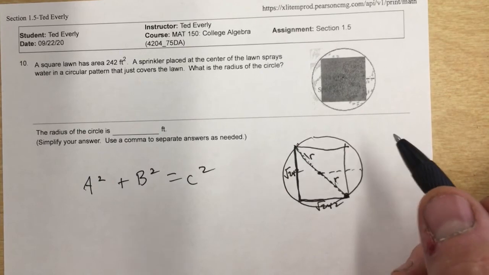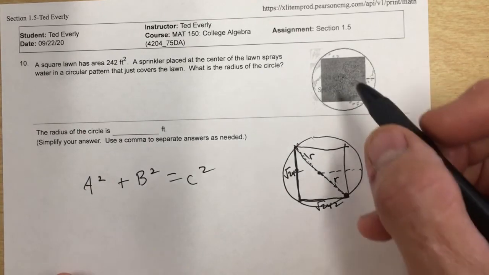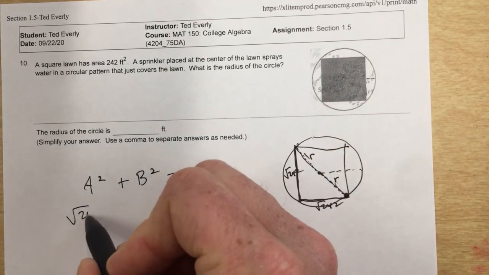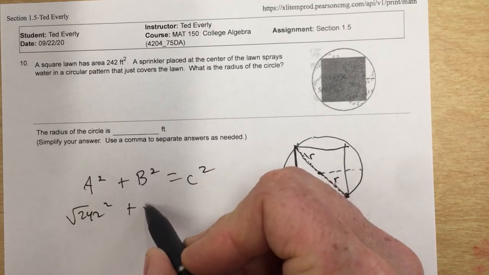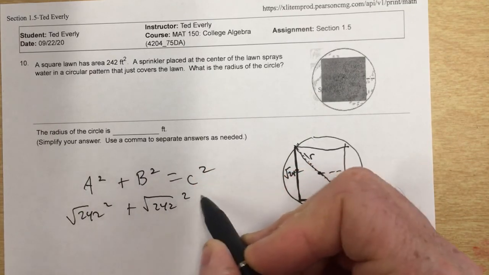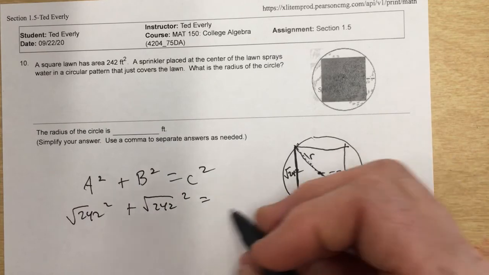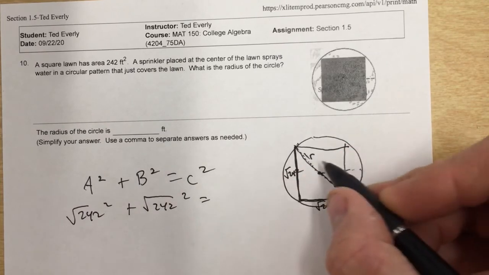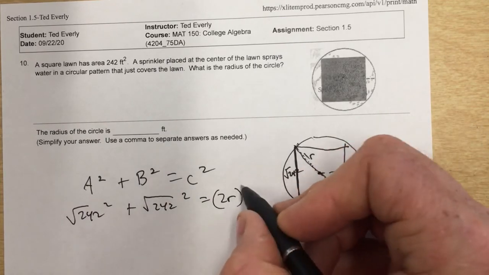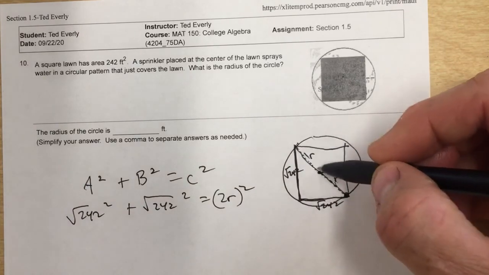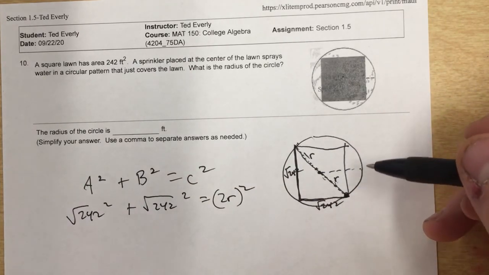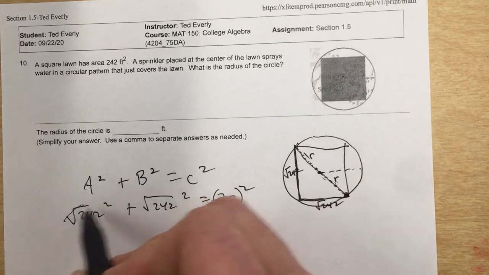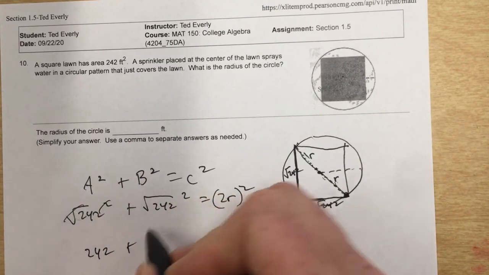So now this one here really is not quadratic, to be honest. So I got radical 242 squared plus radical 242 squared equals my c, which is 2 r's. So I got 2 r's squared. I got this r plus this r, which is 2r. So these cancel. These cancel.